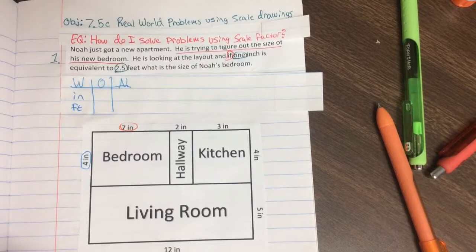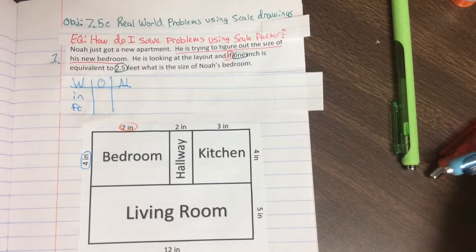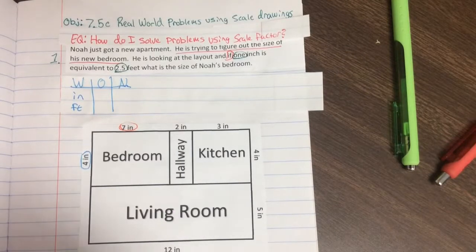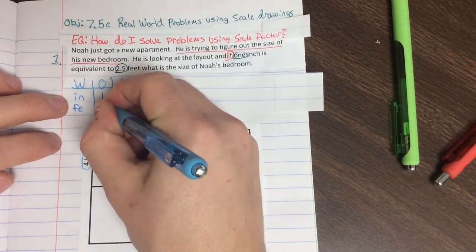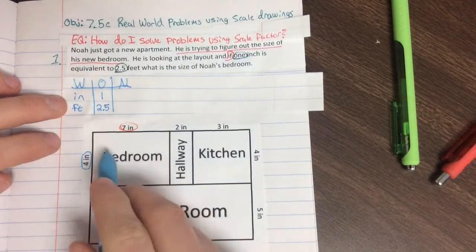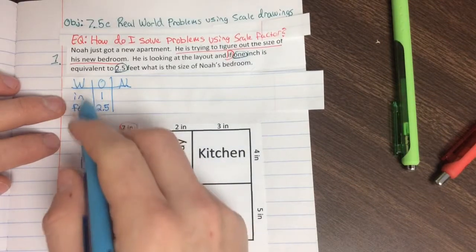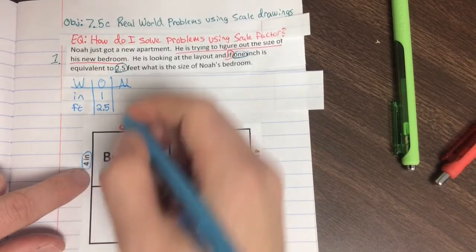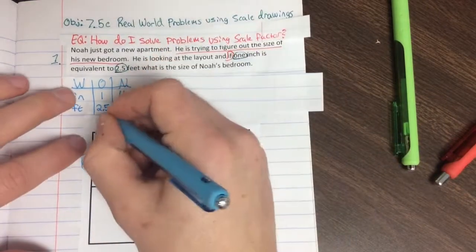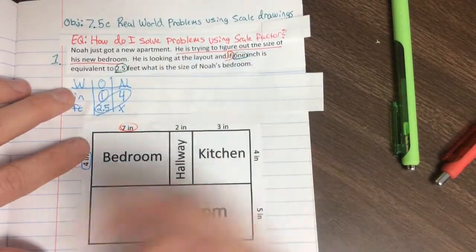And so when you think of the conversion from inches to feet, you usually would look at the STAR reference material and say, okay, I know 12 inches is 1 foot. But this is not that case. This gives you the information that 1 inch is 2.5 feet according to this scale, okay? So if 1 inch is 2.5 feet, we need to figure out what is the size of his new bedroom. So if 1 inch is 2.5 feet, we're going to look at the bedroom, and this is in inches, and we're first just going to look at this 4, okay? Because we're going to have to do this twice.